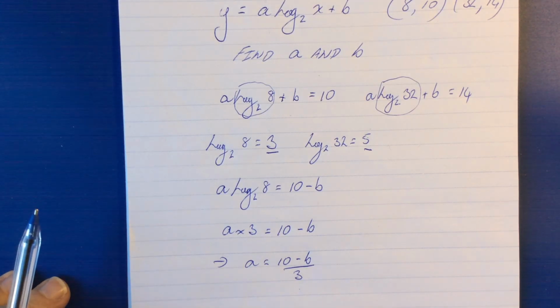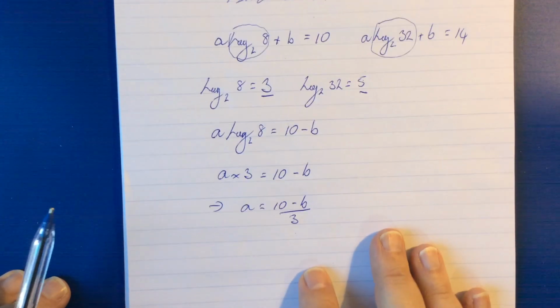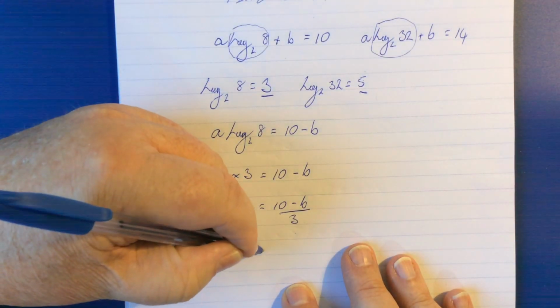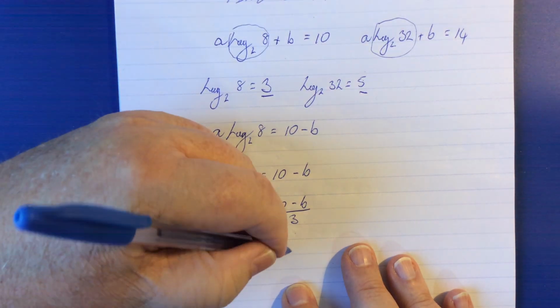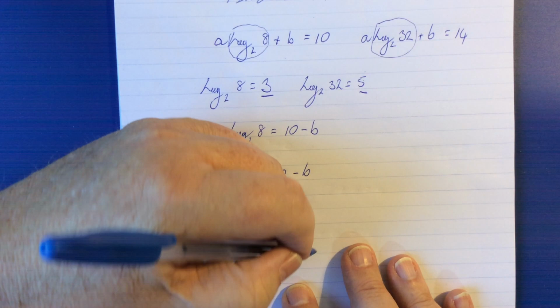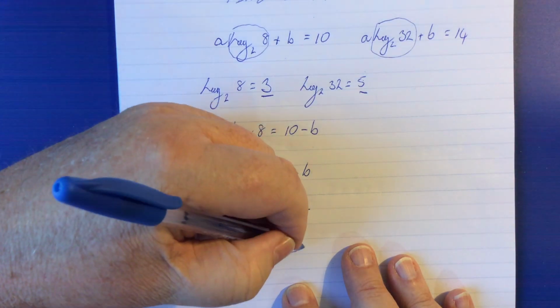So let's do that. Let's take this, and I'll do this with the log expression in place first of all.